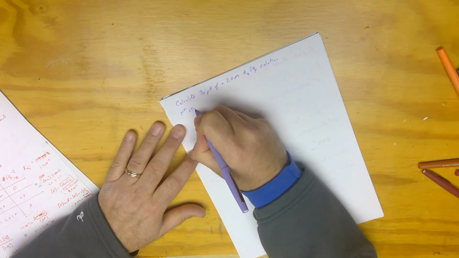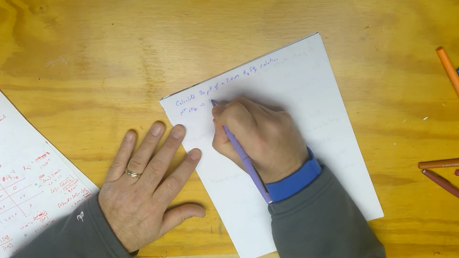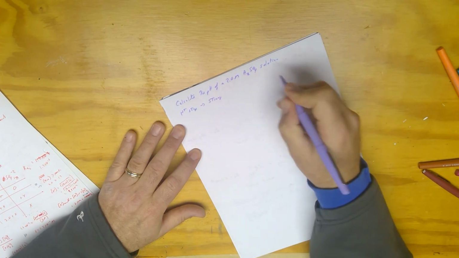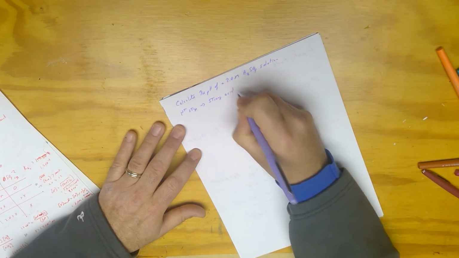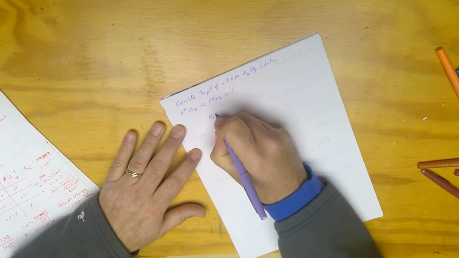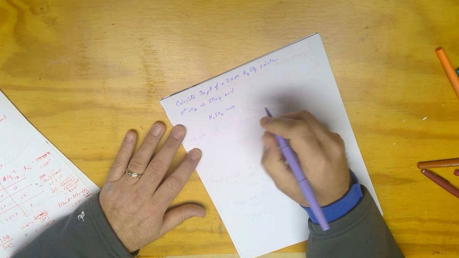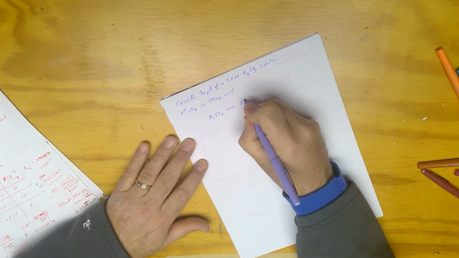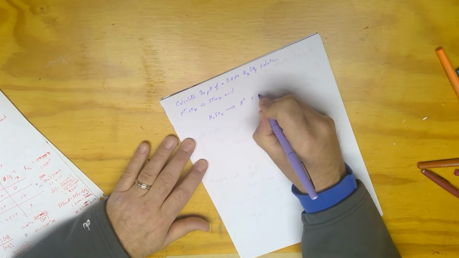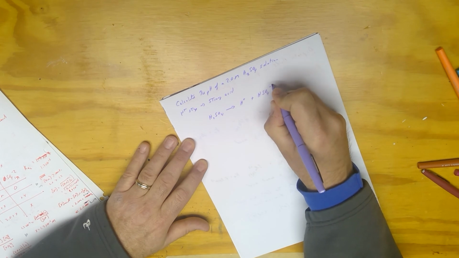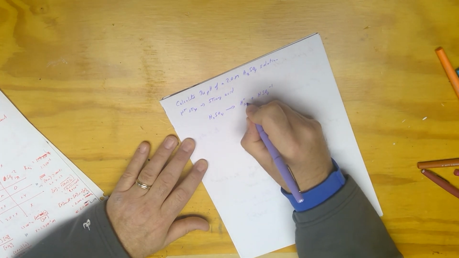First step we know is strong. Okay, so this first one is a strong acid. So we know that H2SO4 is going to completely dissociate into H plus and HSO4 minus 1. These are both aqueous.